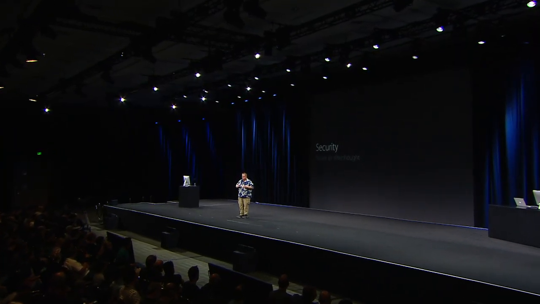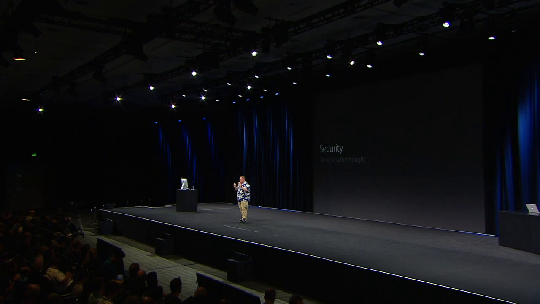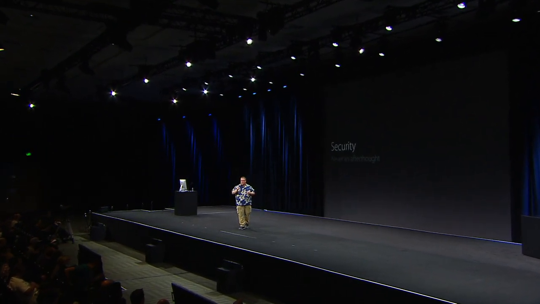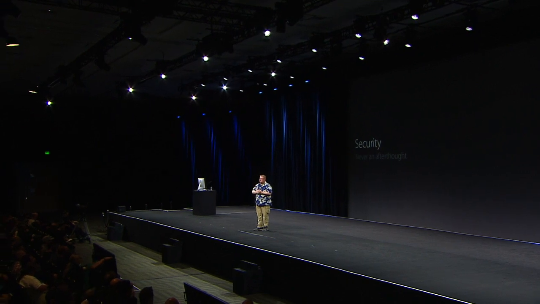Now, in the final section, I'm going to discuss a topic that's critical to everybody. As developers, we all care about guarding the privacy of user data. The NSURLSession API has some great built-in security features, and I want to share with you just a few enhancements we've made to these features.